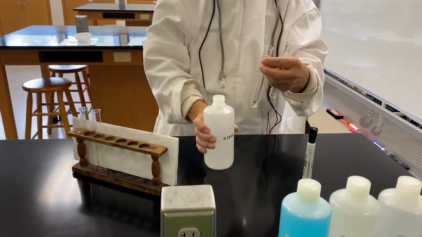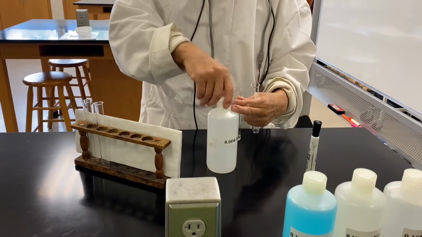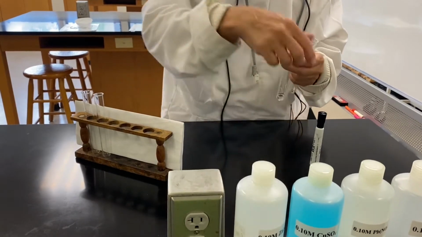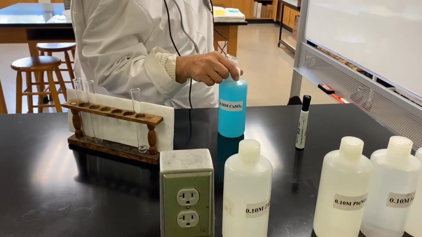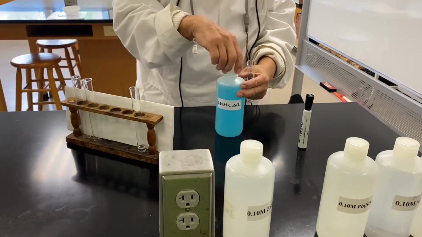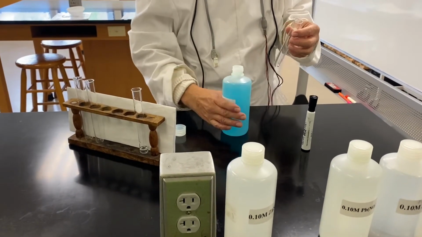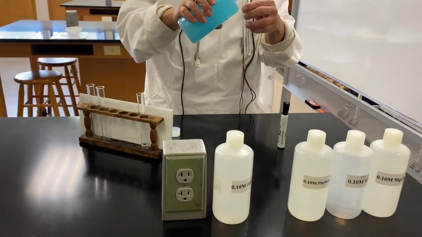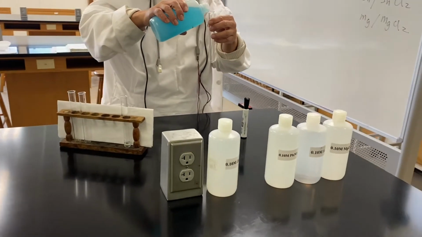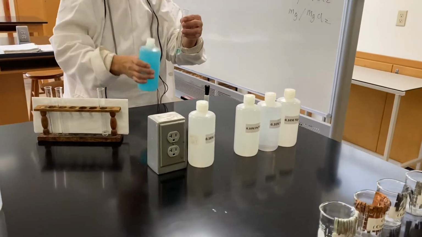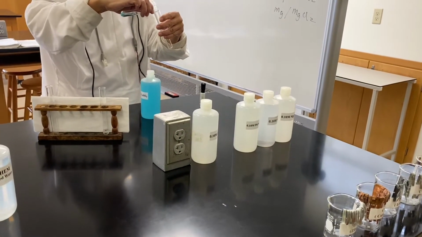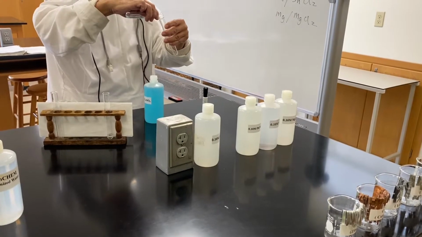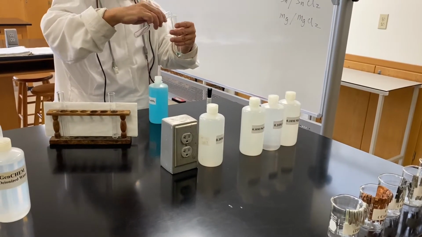In one test tube, we will place about half an inch of zinc sulfate solution, while in a second test tube, we will place about half an inch of copper sulfate solution. In a third test tube, we will take approximately the same amount of copper sulfate only for comparison with the second tube.